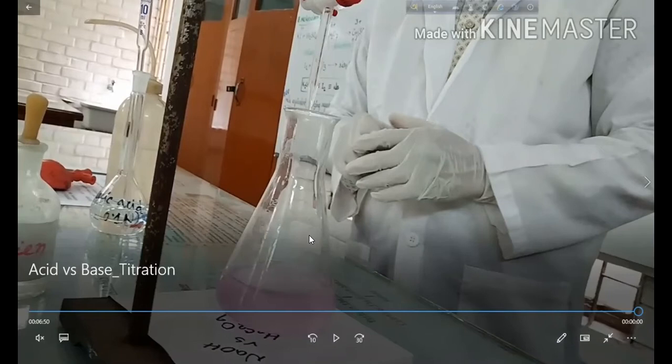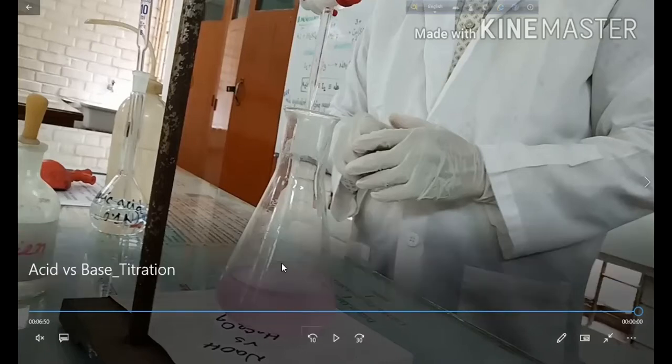Suppose initially the burette reading was 5, and after the end of the titration you have found that the burette reading is 20 milliliter. So 20 minus 5 is 15. So the total volume required to titrate the oxalic acid is 15 milliliter.